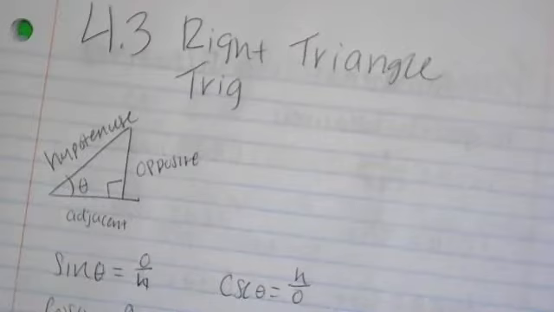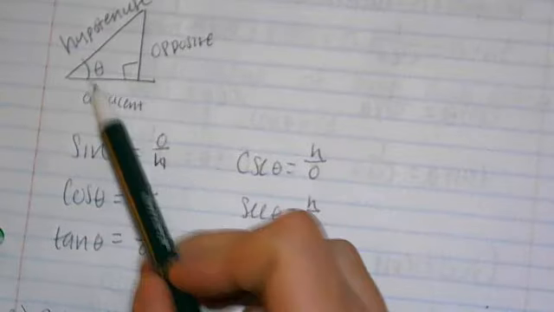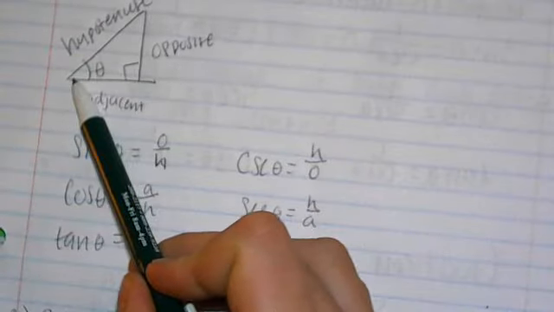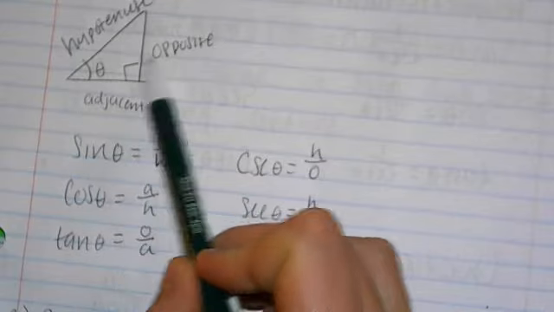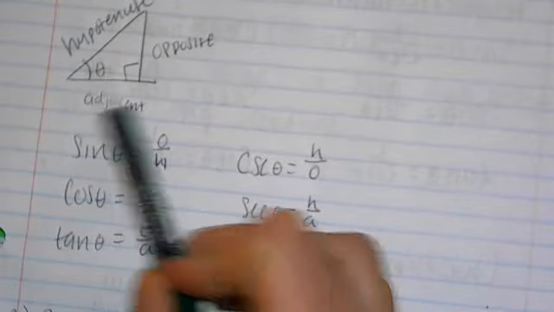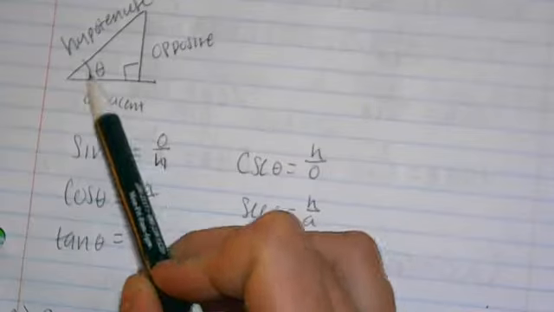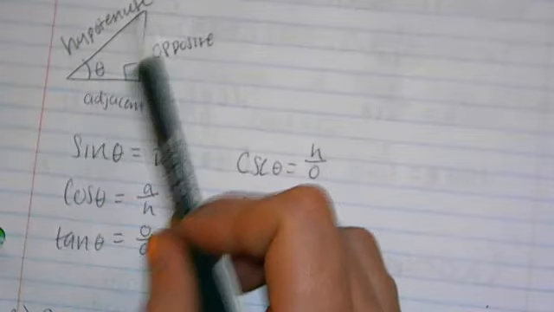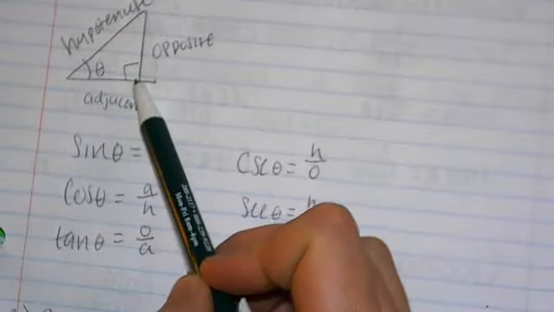So this is right triangle trig. So first off, let's think back to SOHCAHTOA. When we have a right triangle, we can use SOHCAHTOA in that if this would be our theta, across from our theta angle would be the opposite side. Directly next to would be its adjacent side, and always the hypotenuse, that longest side across from the 90-degree angle.